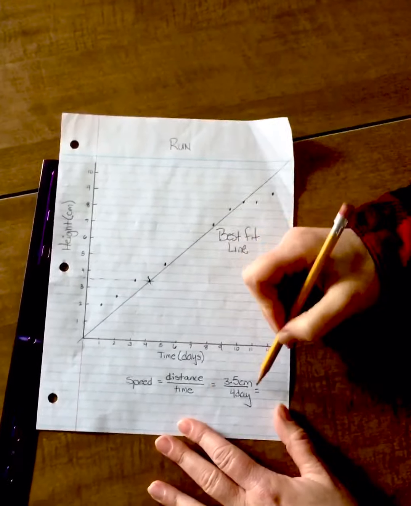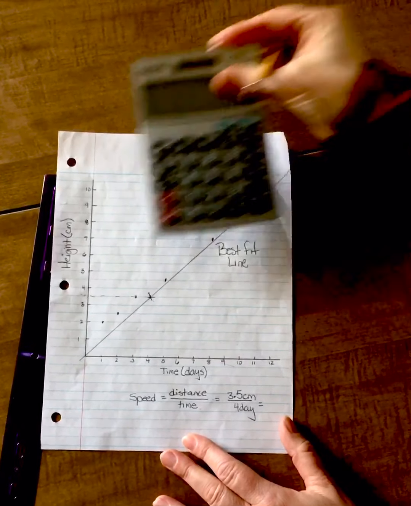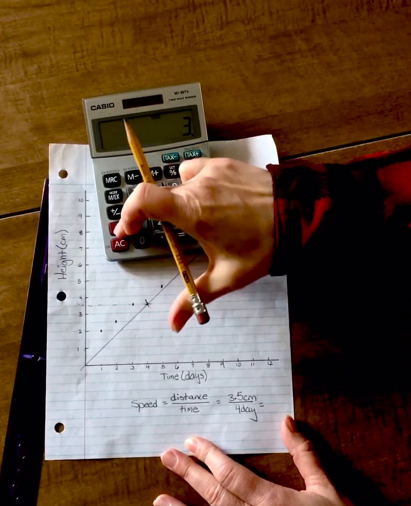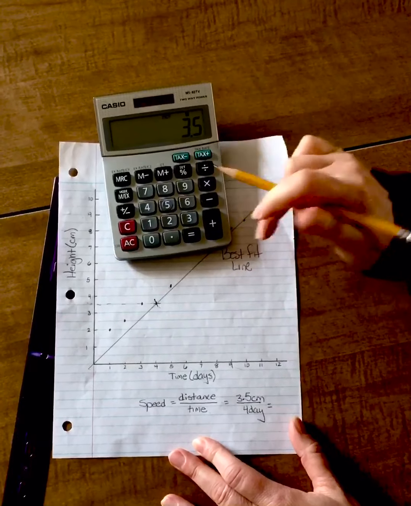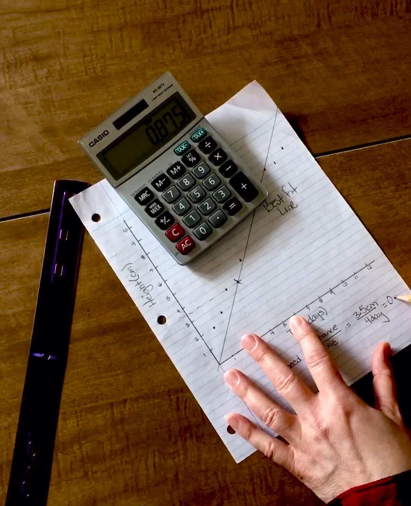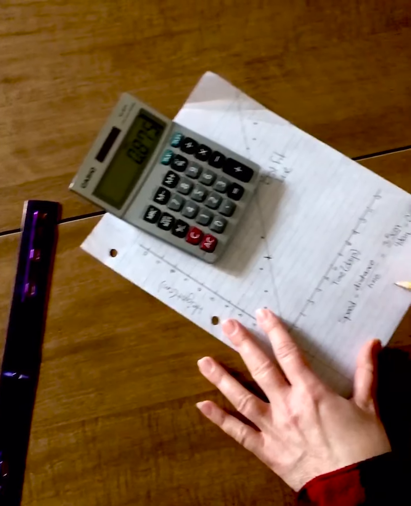So now I have the data that I need to finish my speed calculation. I'm going to put into my calculator 3.5 divided by my 4 to get 0.875.